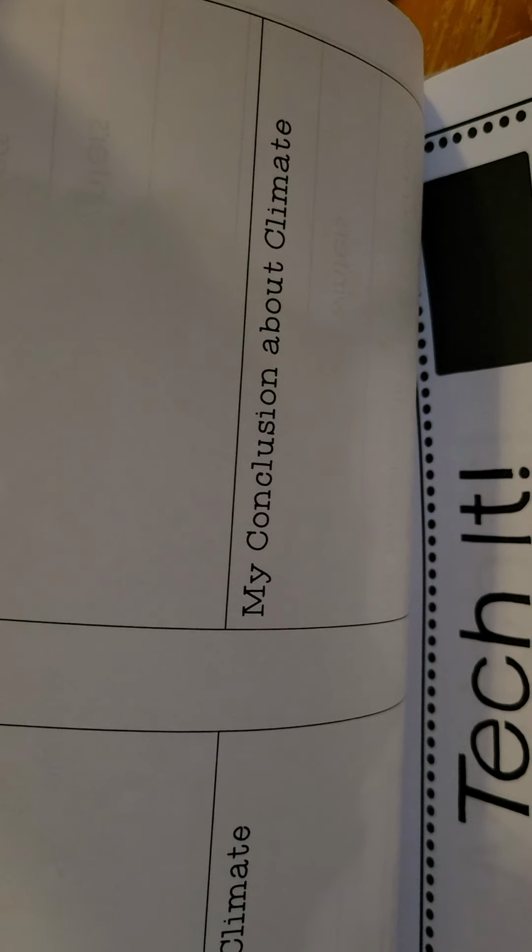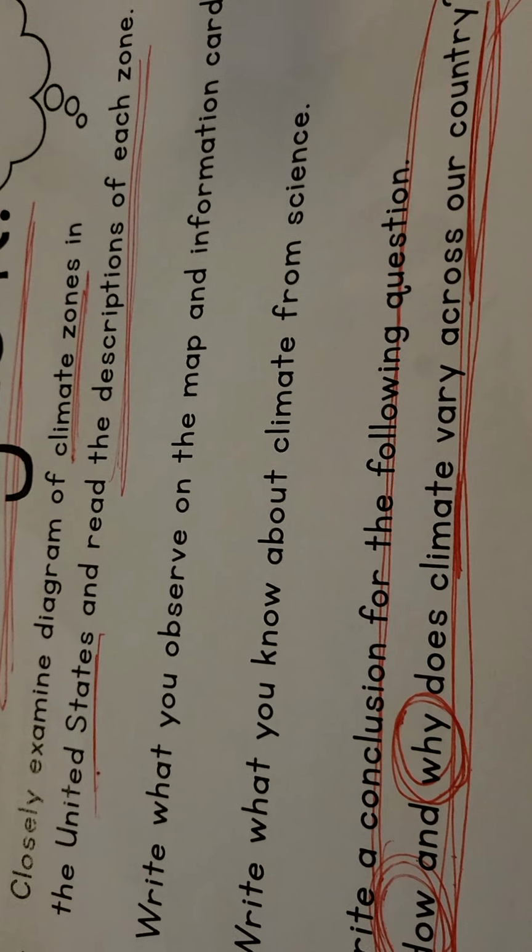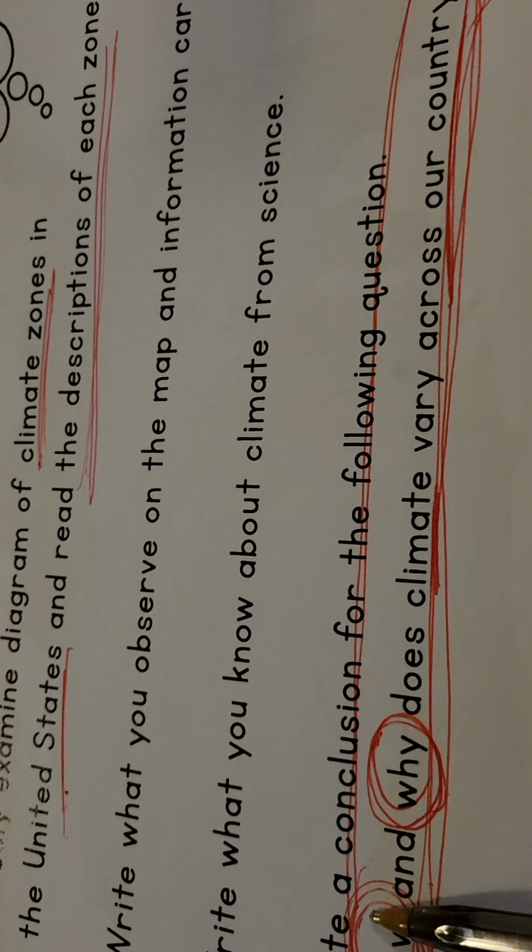Then another one on the second table, same thing. Do your very best work, again, not just one or two word answers. And then you're going to go back to this Analyze page and answer number 4: How and why does climate vary or change across our country? Okay, good luck.